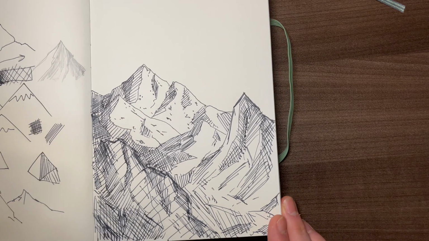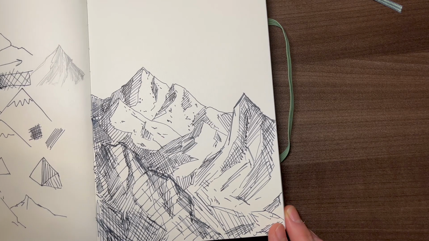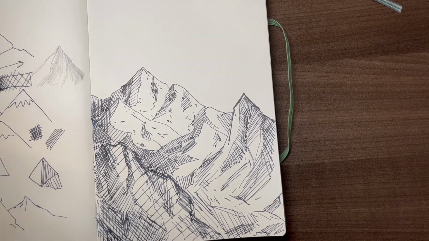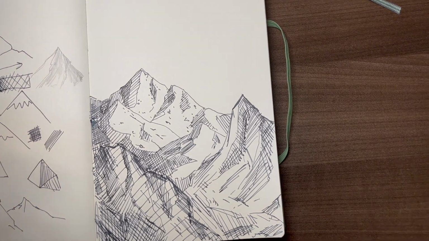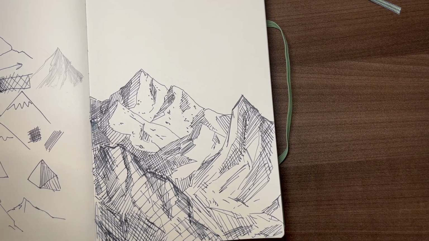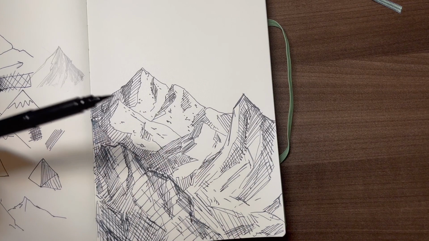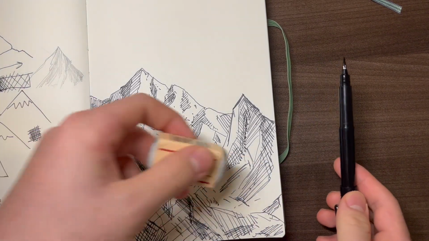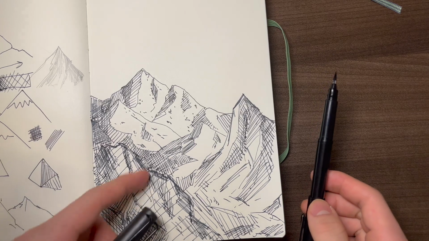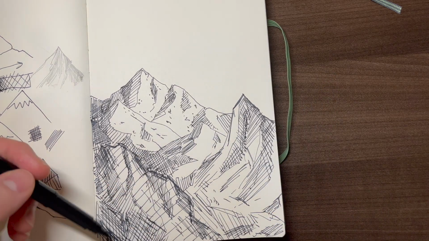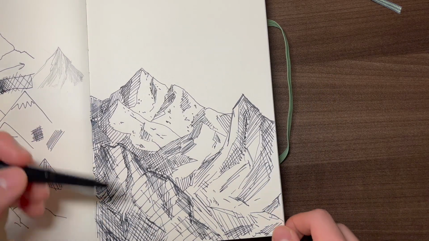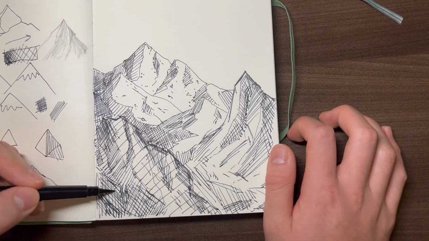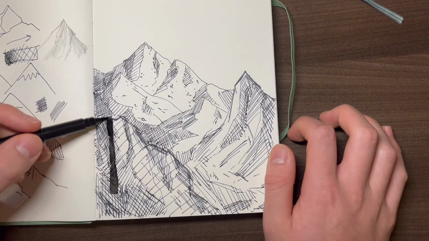Okay, so now that I have this done, basically I kind of want to add some trees. So I'm gonna take a darker pen, maybe like this. If you were using pencil, you can use an eraser to erase some parts. But since I'm using pen, I can't obviously erase this. So I'm gonna use a dark pen to start drawing some trees. And since my trees are really close to the camera, I'm gonna make them quite big.